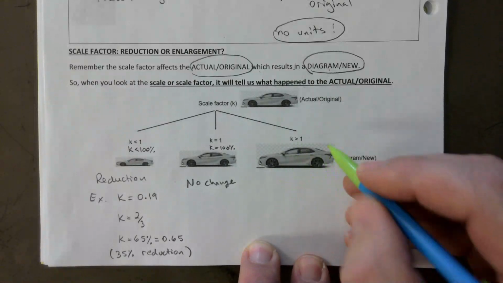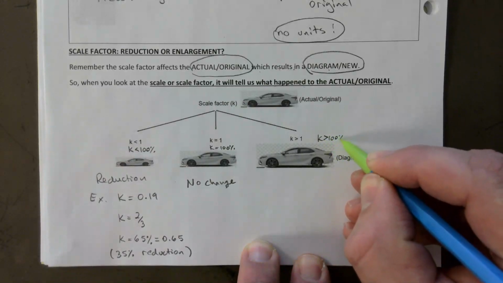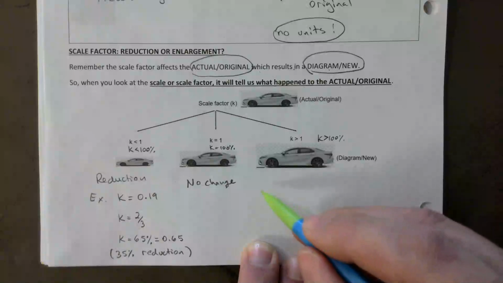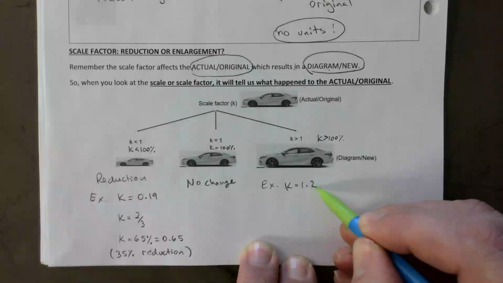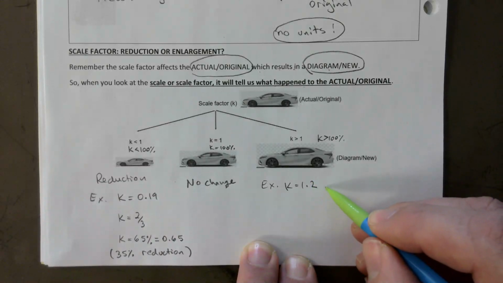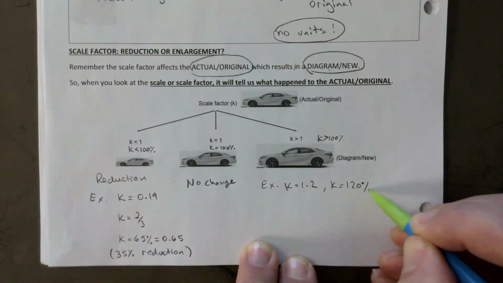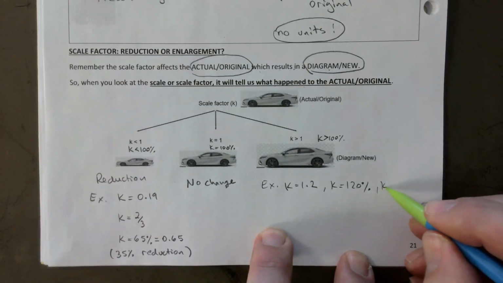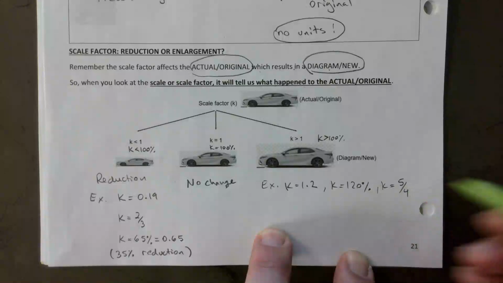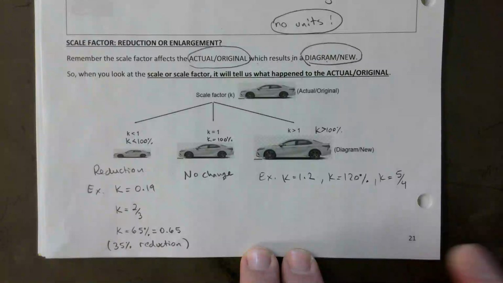If K is bigger than 1 or K is bigger than 100%, then you have an enlargement, right? So K is 1.2, let's say, which could also be 120%, okay? Anything like that. Or you could have K is 5/4. Those are all bigger than 1.